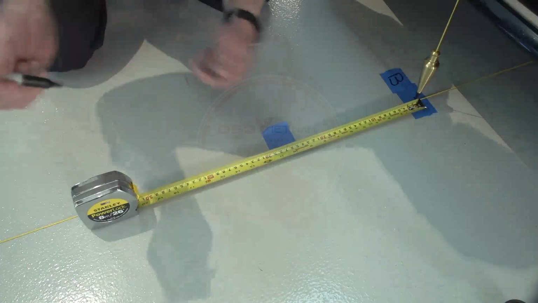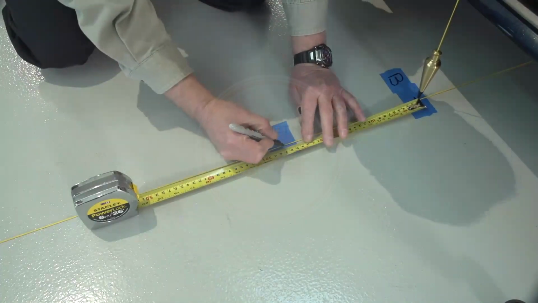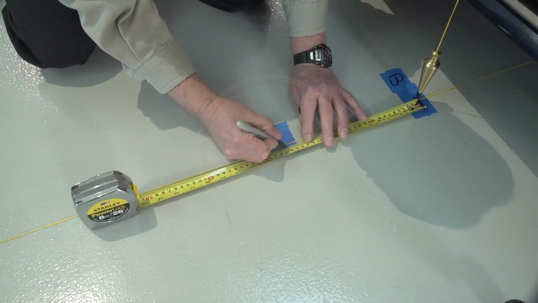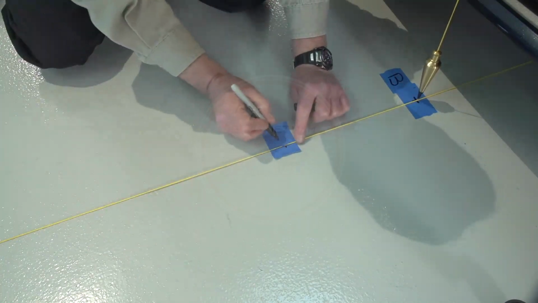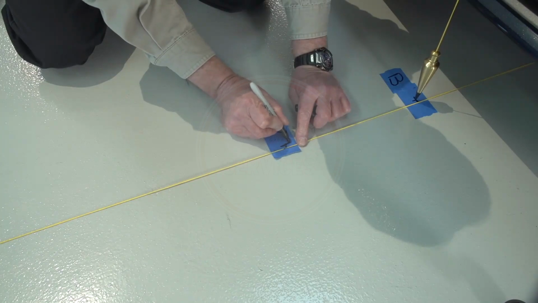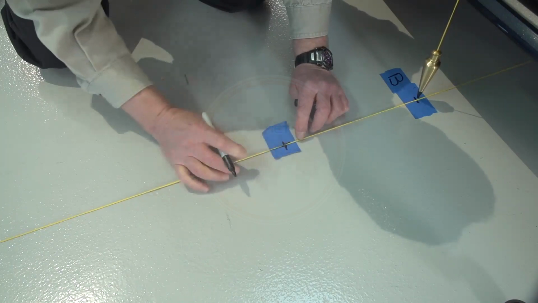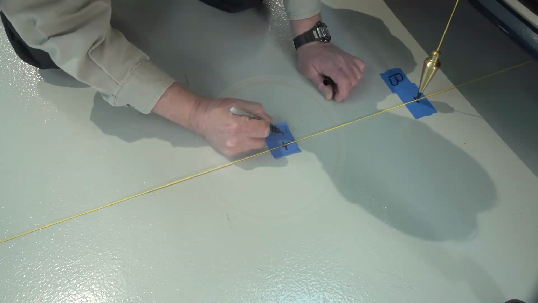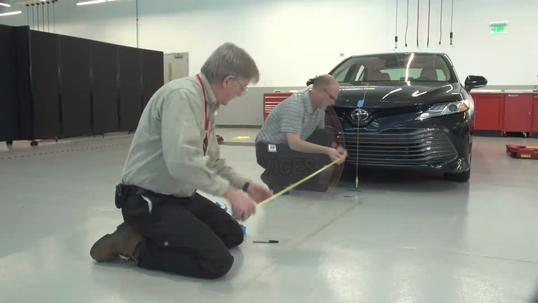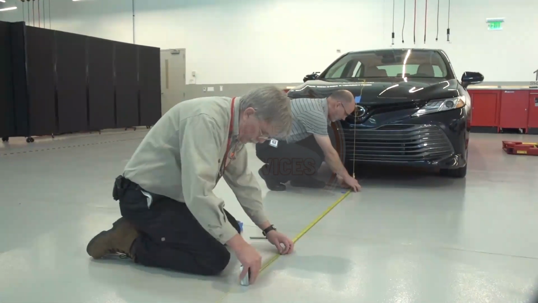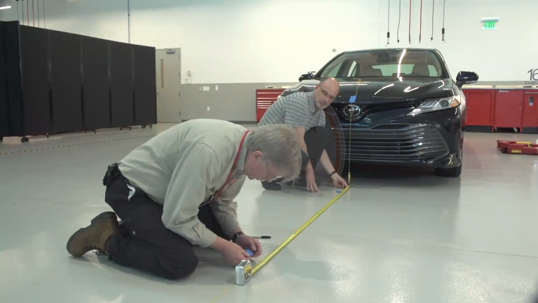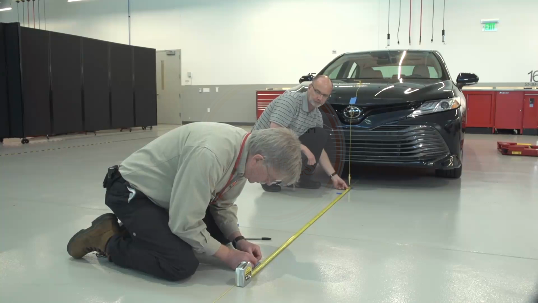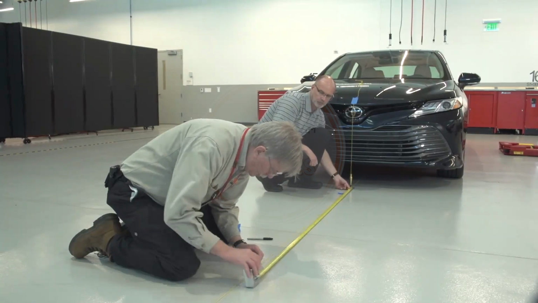Measure and mark point capital letter C on the center line, 267 millimeters, in front of the front bumper. Measure and mark point capital D on the center line, 1,937 millimeters, in front of the front bumper. These measurements are specific to this year and model car.